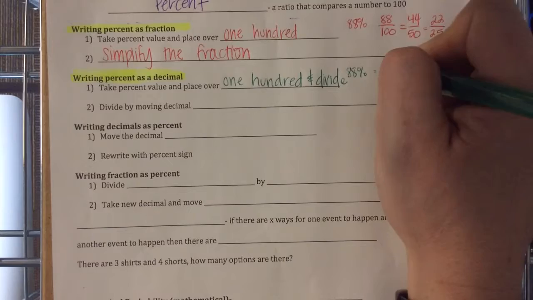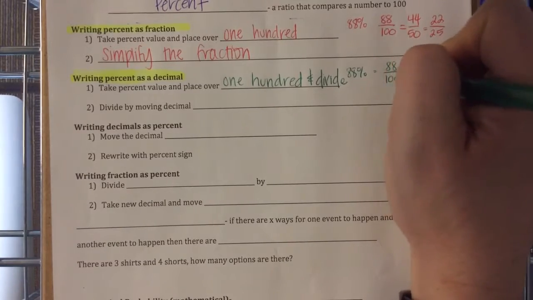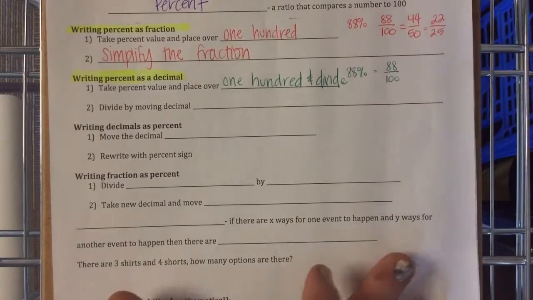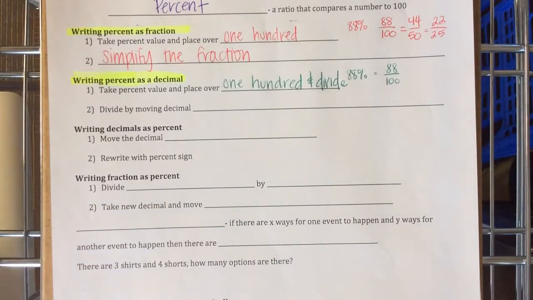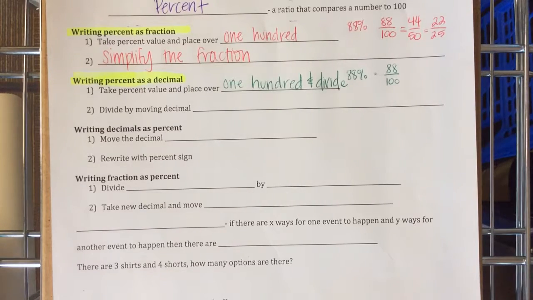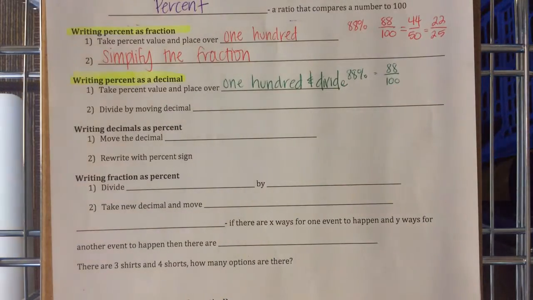So you could do 88 over 100, because that is really a division problem, isn't it? 88 divided by 100. That works.